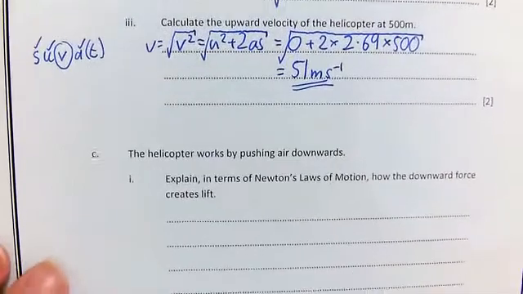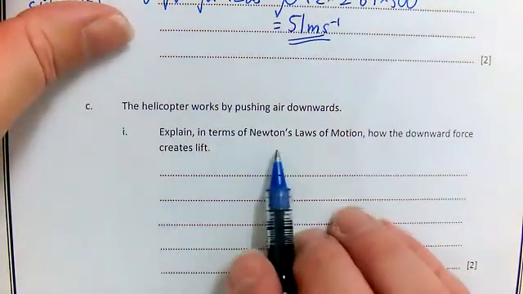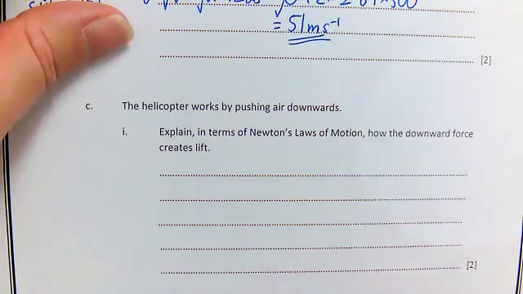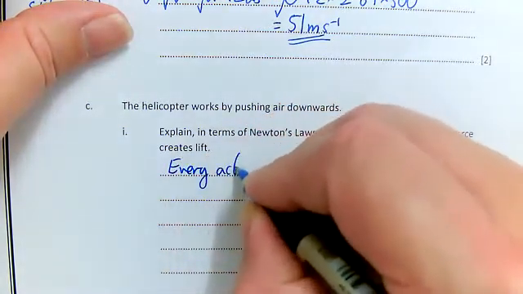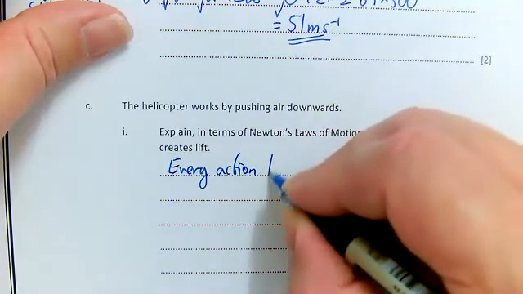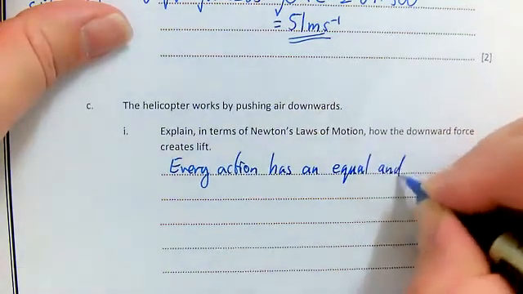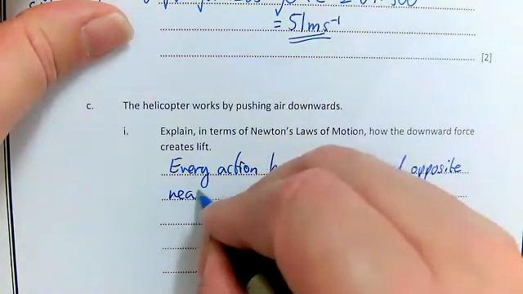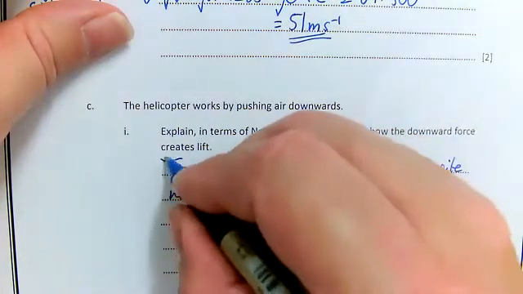Right, this one was not as well answered, so I'm going to dwell on it. Most people got 1 out of 2 marks. It says, explain in terms of Newton's laws of motion how the downward force creates lift. So the relevant law of motion here is that every action has an equal and opposite reaction. That's Newton's third law of motion.